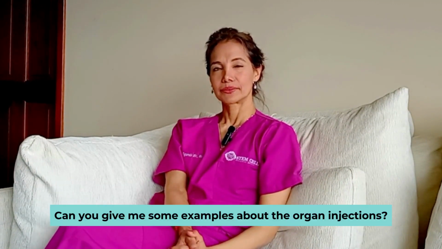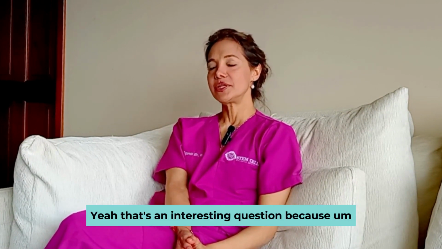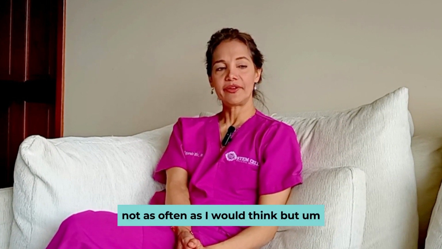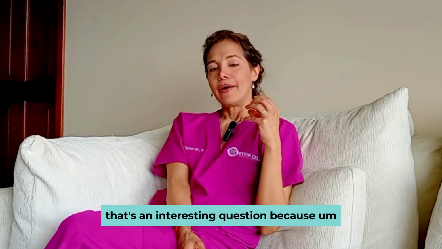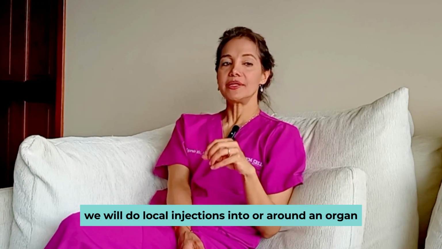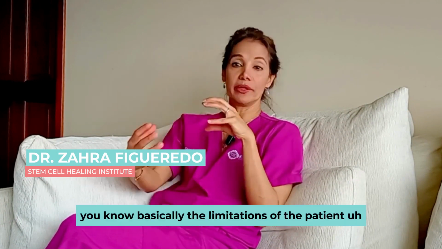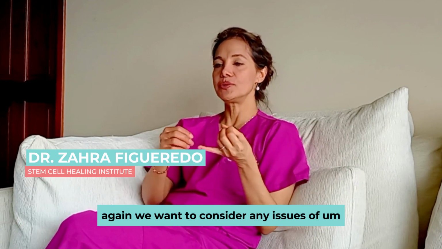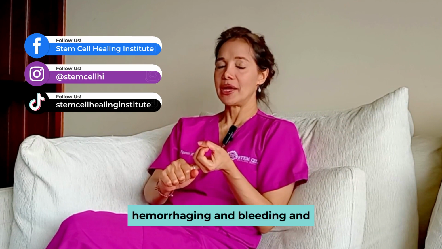Doctor, can you give me some examples of the organ injections? That's an interesting question, because patients do ask that, not as often as I would think. We will do local injections into or around an organ, depending on the degree of damage to the organ and the limitations of the patient. Again, we want to consider any issues of hemorrhaging, bleeding and clotting.